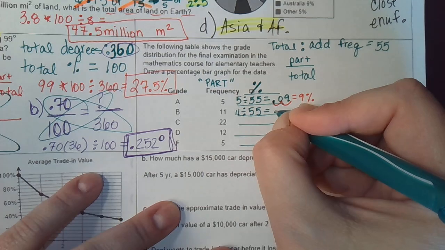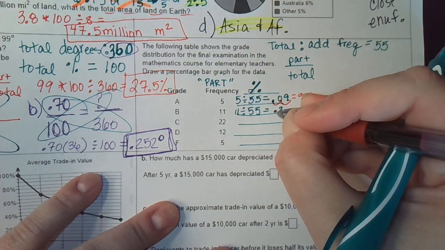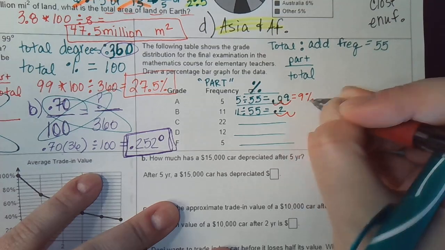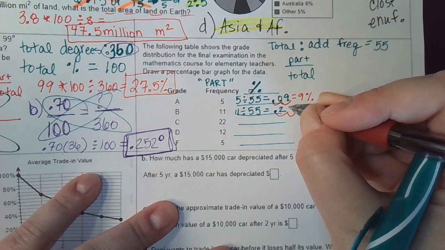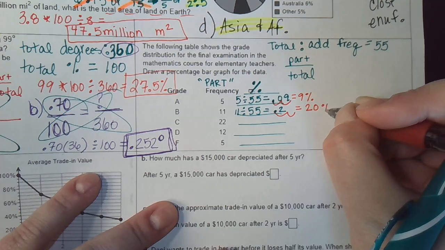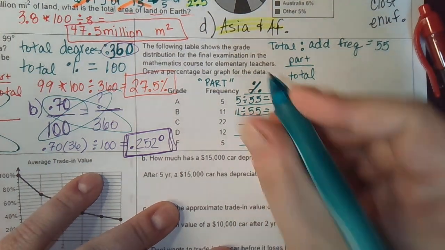And we get 0.2. But that's not a percent. It's a decimal. So let's move the decimal twice to the right. When I do, I get 20 and I need a 0 there. 20%. Okay, let's keep going.